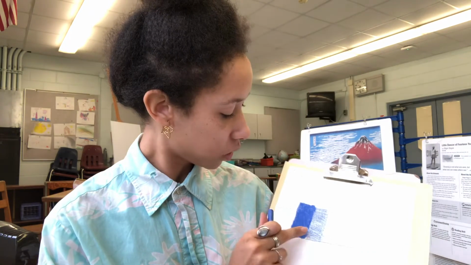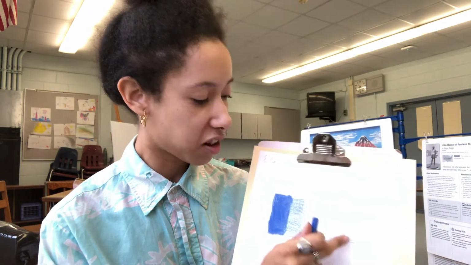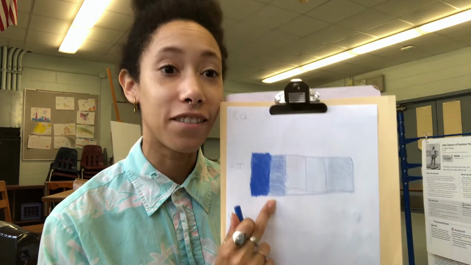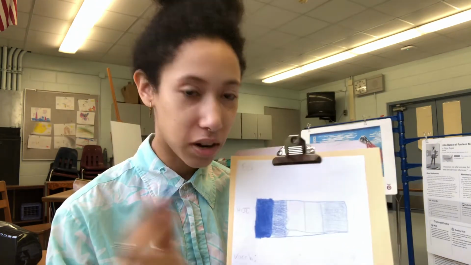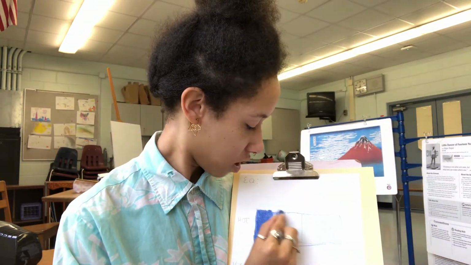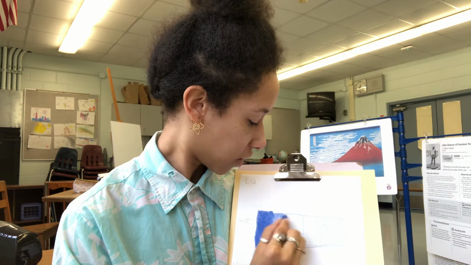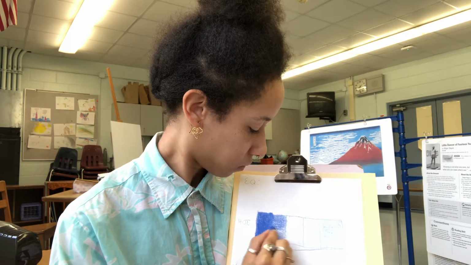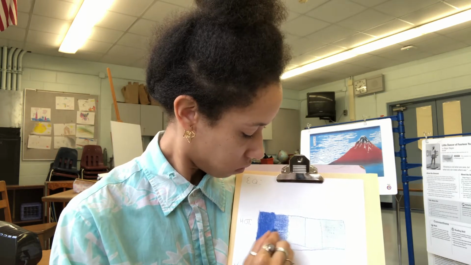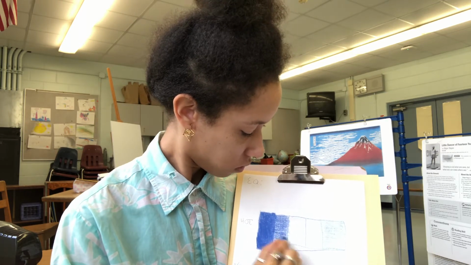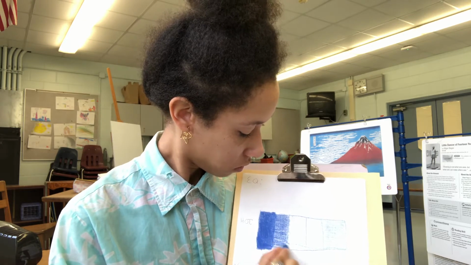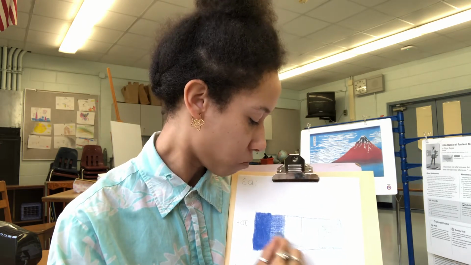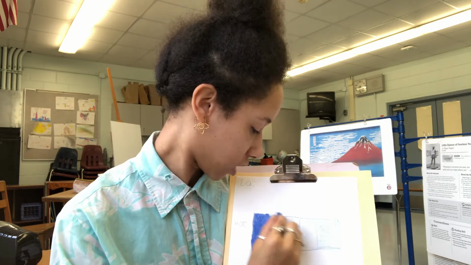So this is pretty dark. It's a lot darker than this one, but I think it could still use some more value. So I'm gonna put in another layer of color here to make it have a darker, deeper value than the last one. When we do this all in one color, it's called a monochromatic color scheme.